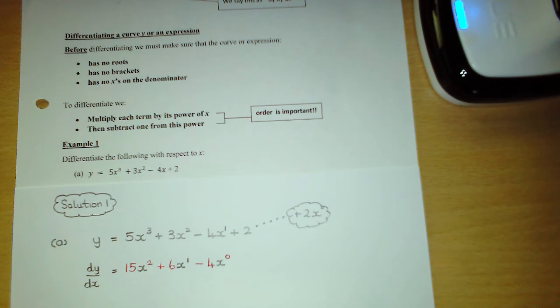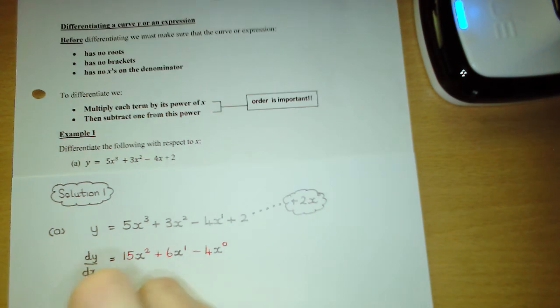So let's tidy it up. So we're going to be left with dy by dx is equal to 15x squared plus 6x. Now x to the power of 0 here is just 1, so you're just going to be left with minus 4. Now, that is our answer.